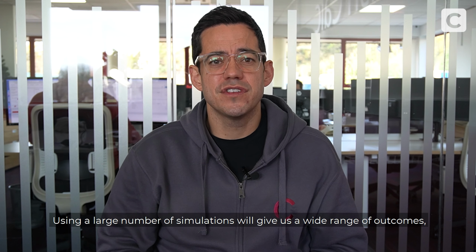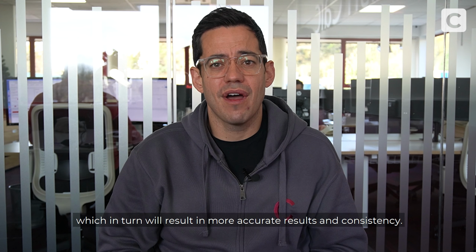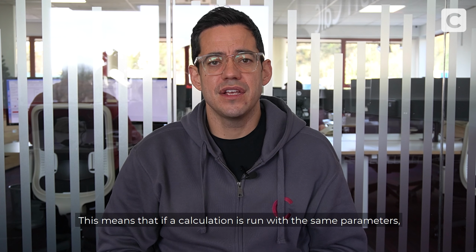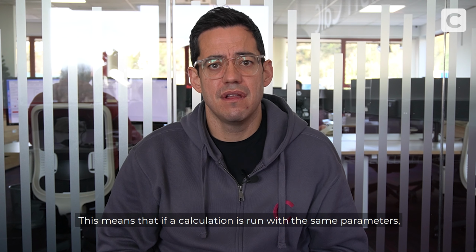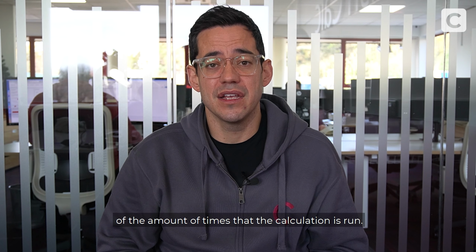Using a large number of simulations will give us a wide range of outcomes, which in turn will result in more accurate results and consistency. This means that if a calculation is run with the same parameters, then results should be broadly similar regardless of the amount of times that the calculation is run.